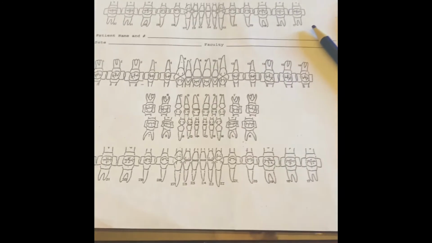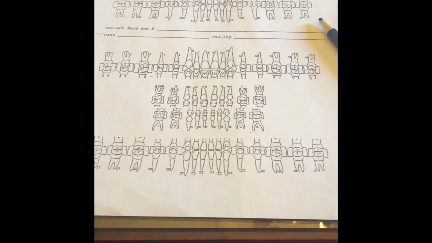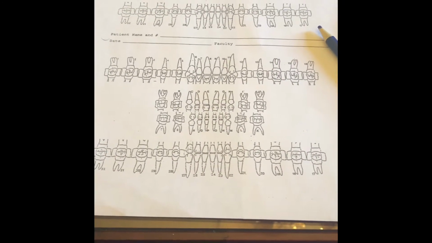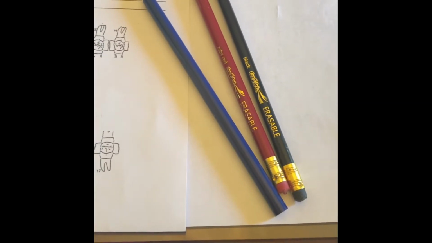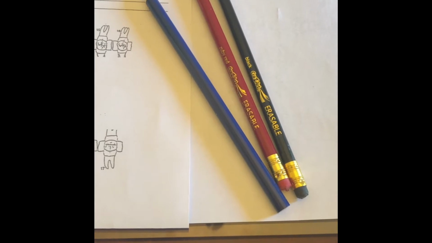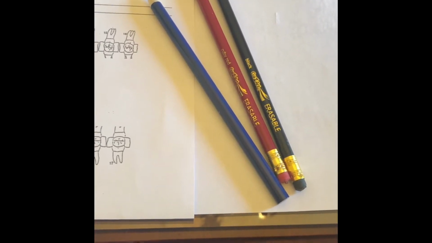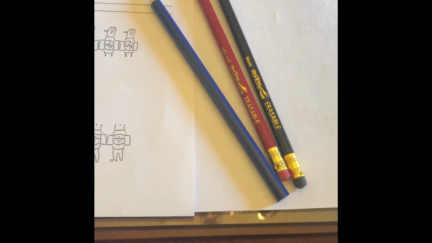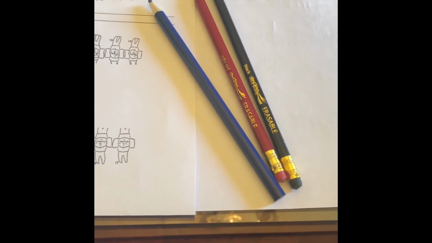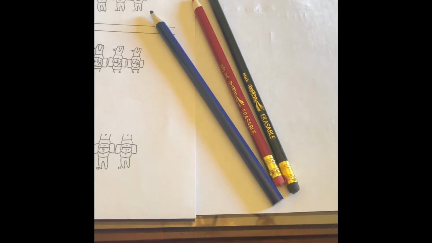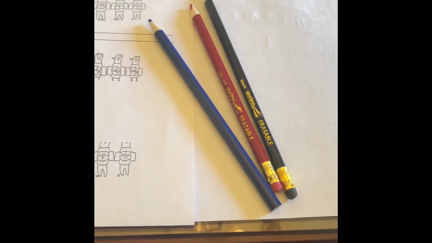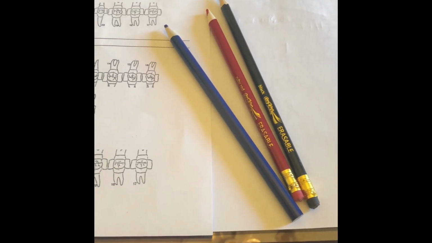So what are you going to need to get started with this assignment? You're going to need to print off several of your charting forms. We used these when I was in school. And you're going to need a blue, red, and black pencil. Hopefully you can find some with erasers, as well as fine tip markers in red, dark blue, and black as well.